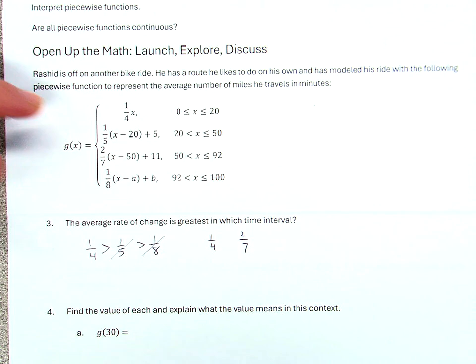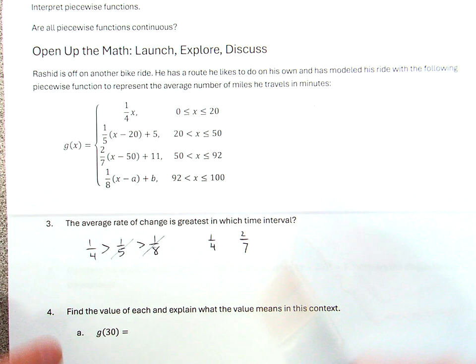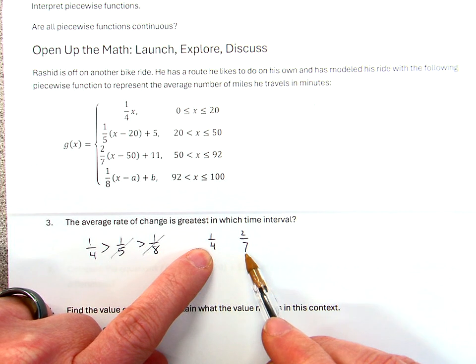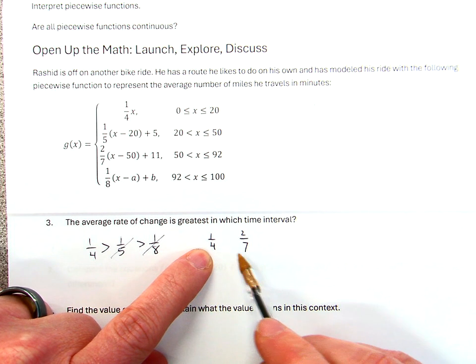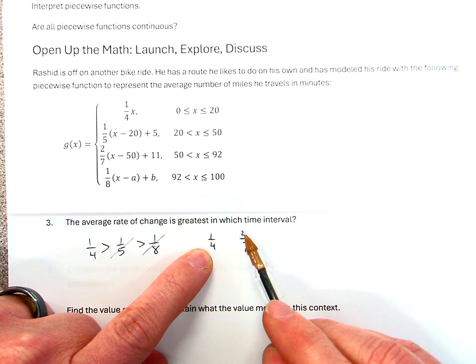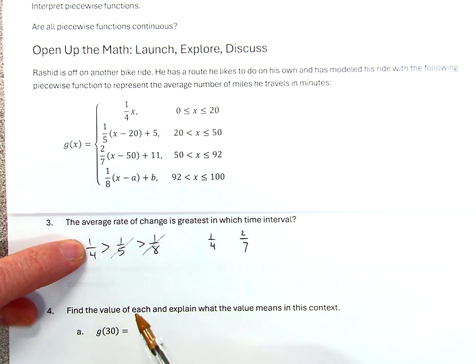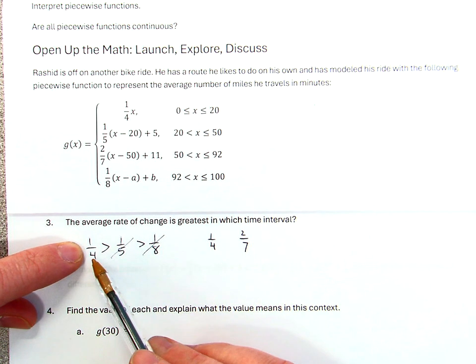Without a calculator, the easiest way would be comparing. If they all had the same denominator, then whichever numerator is bigger would be the bigger value. Here, since all the numerators were 1, 1 part of 4 is a larger part than 1 part of 5, so it made this comparison easier.